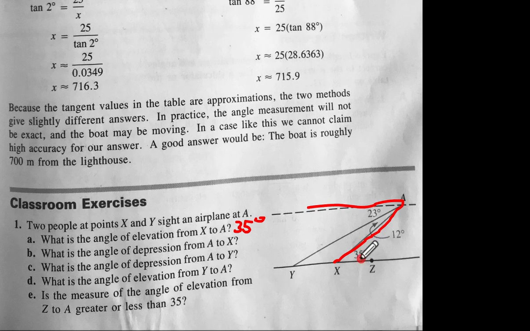So it's going to be the same as the angle of elevation because these lines are parallel and these are alternate interior angles. The angle of depression goes from this horizontal line down to the line that has the elevation. So let me just erase that. It's really ugly. So it's going to be the same thing, 35 degrees.